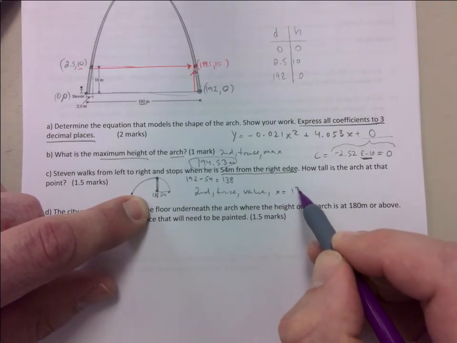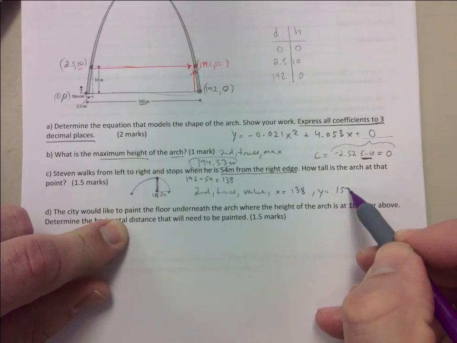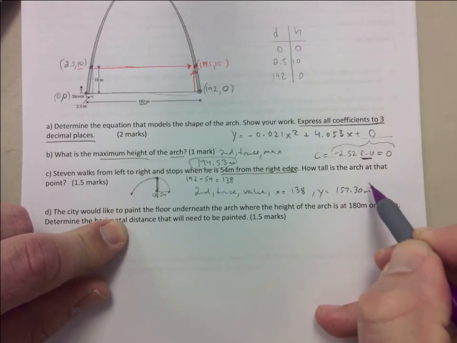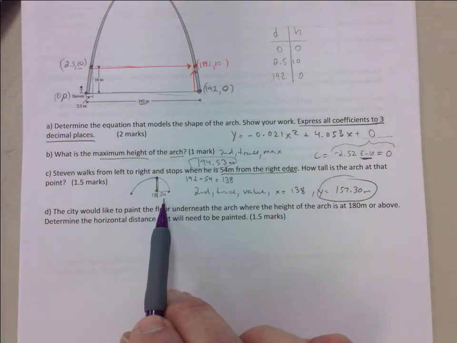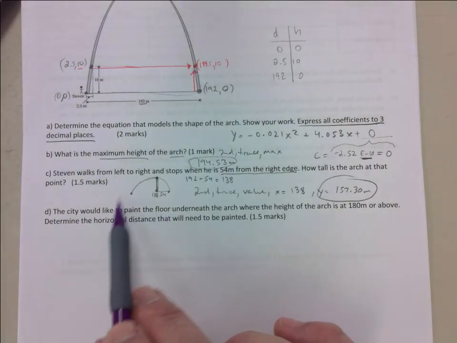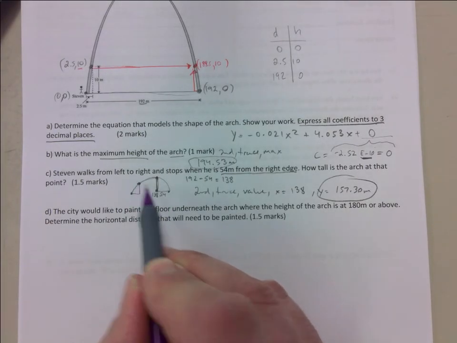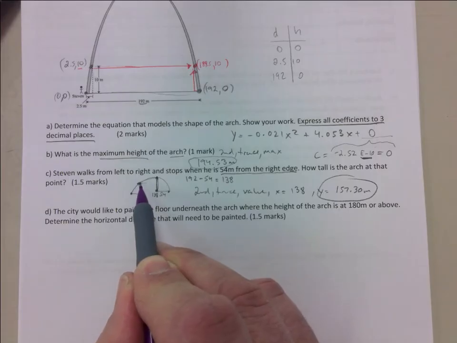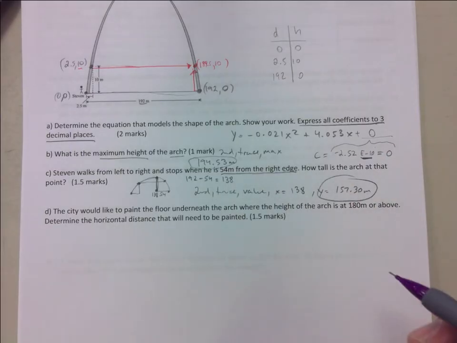X is equal to 138. Y is equal to 157.30 meters. I think you get the same answer, though, if you put in 54. Yeah, but because it's symmetric, right? 54 from here is going to be the same height as across here, right? 54. So coincidentally, you get the same answer.